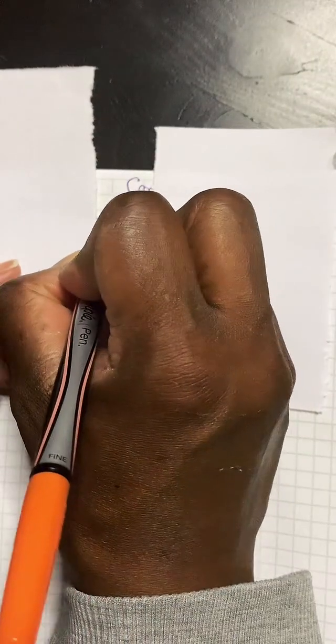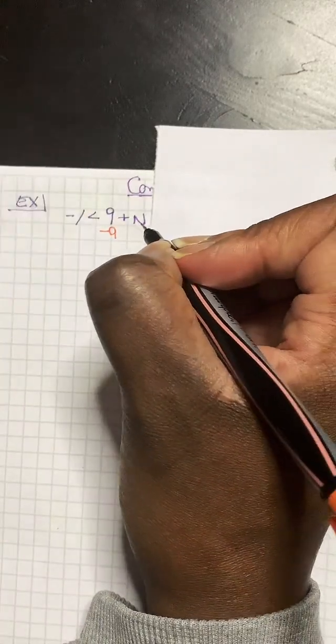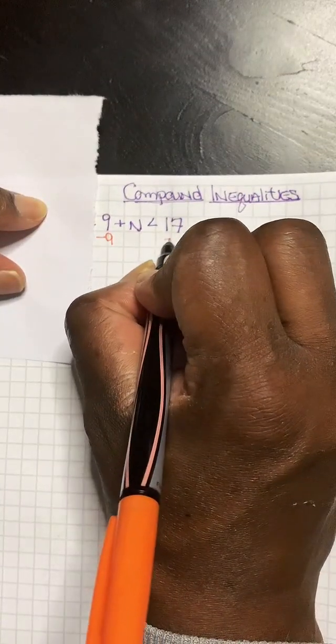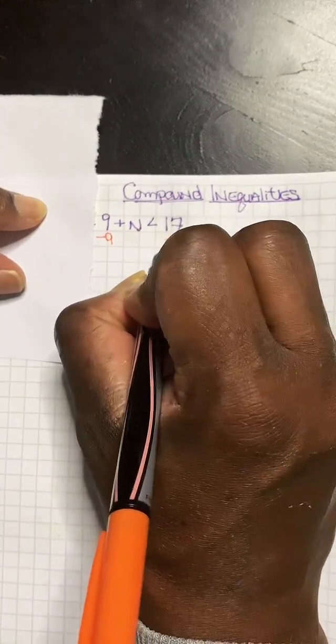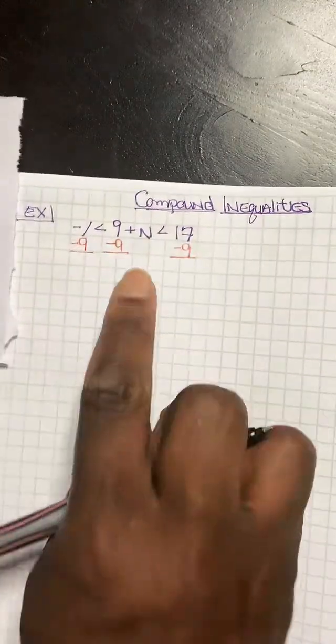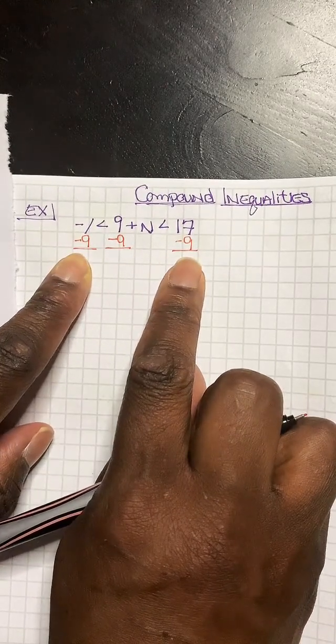Now, here's the best thing. When you subtract the 9 here in the center, you're going to subtract the 9 over here, as well as subtracting the 9 from the 17. If you're going to do any kind of operation in the middle, you have to do the same things on the sides.